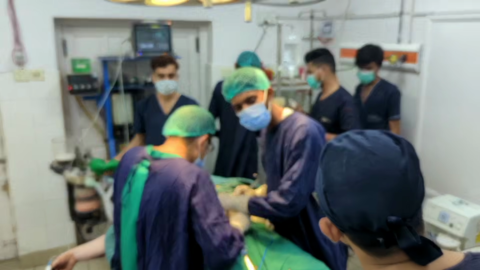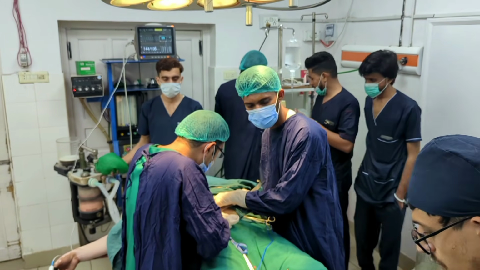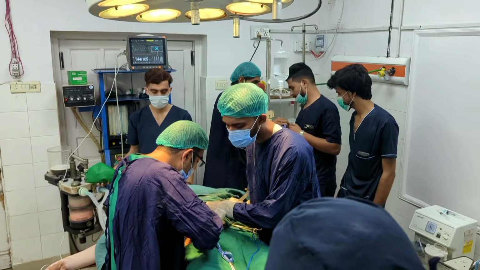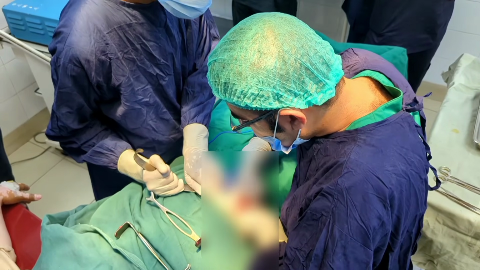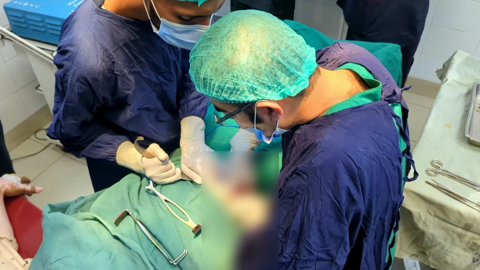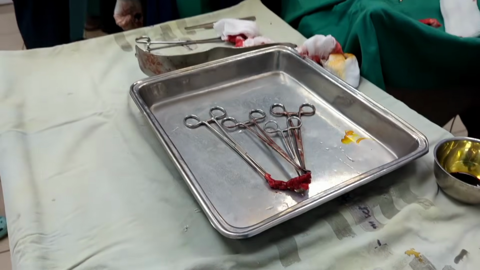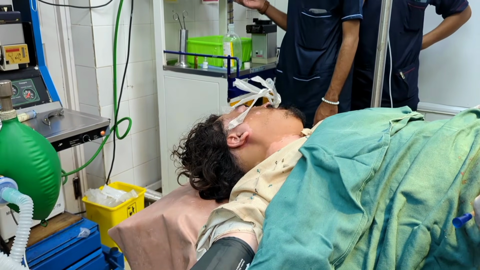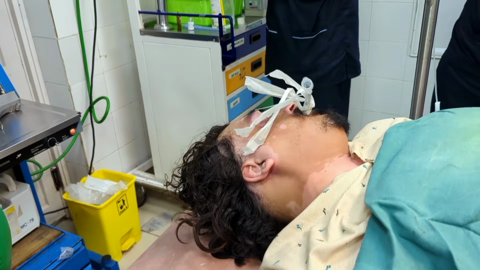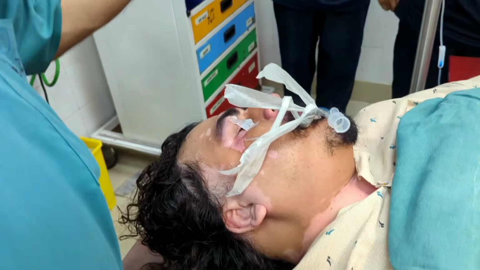The appendix is a small, tube-like structure attached to the large intestine, and in many cases, it can become inflamed or diseased. In this patient, it was decided to remove the appendix to prevent any future complications. The base of the appendix was secured. After the completion of the surgery, the patient gradually started to regain spontaneous breathing.